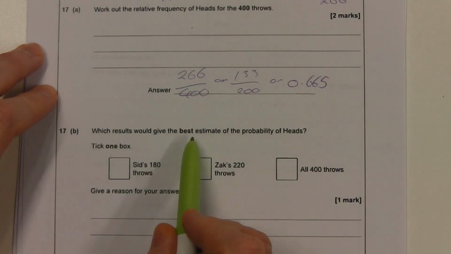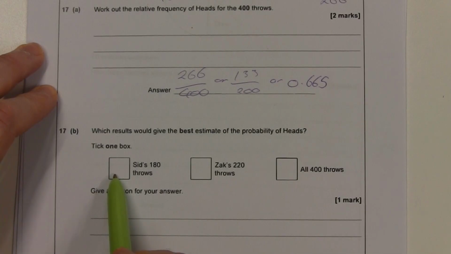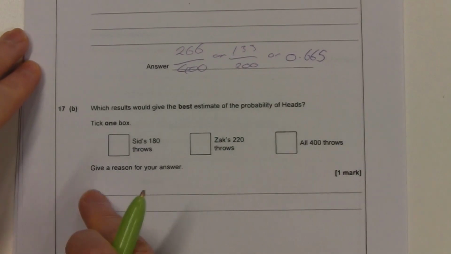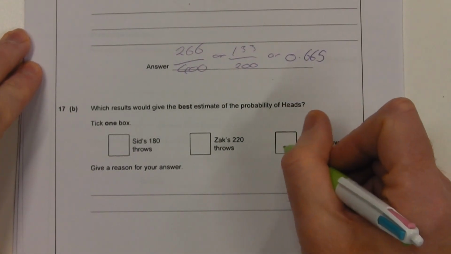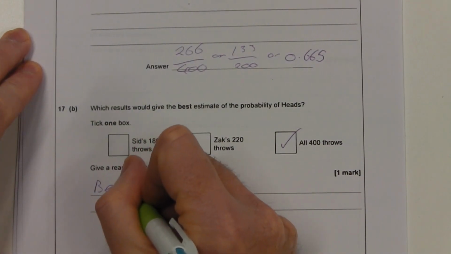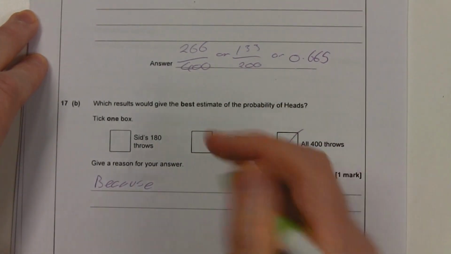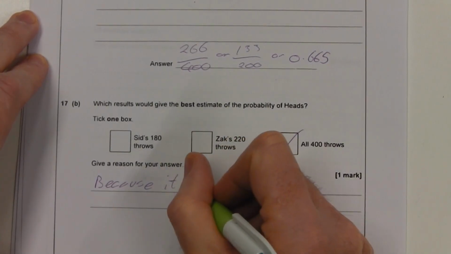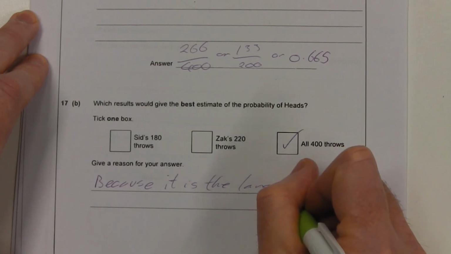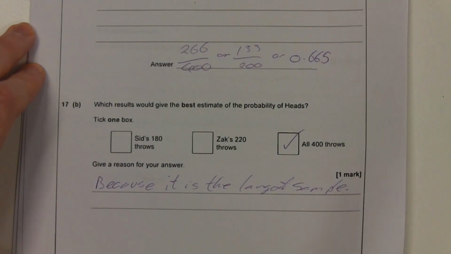And then it asks which results would give the best estimate of the probability of heads. Would it be Sid's 180 throws, Zach's 220, or all 400? And they say give a reason for your answer. Simple answer is all 400, because it's the largest sample, okay? If you want accurate data, you need the largest sample that you can. In this case, we can just say because it is the largest sample or amount or anything along those lines, okay?